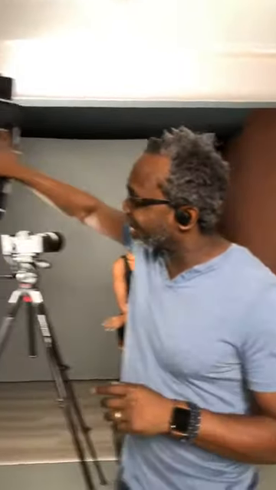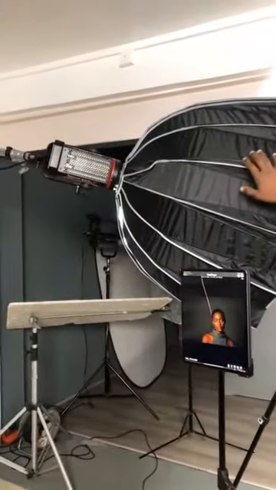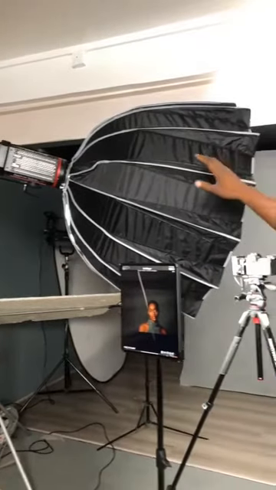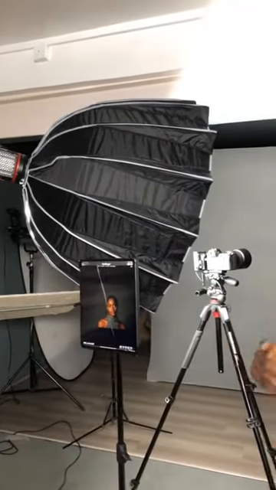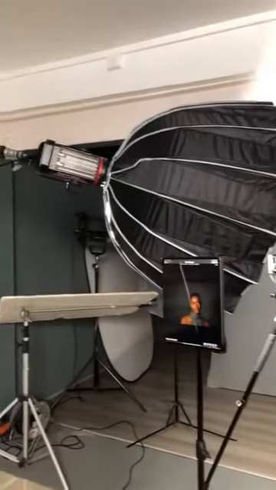For this tutorial, I'm using just this light here. This is an Aputure 300. Well, you can use any other type of light. You can use a strobe, you can use a speed light, but I'm using this so that you can see. It's a very powerful continuous light so that you can see what we're doing.